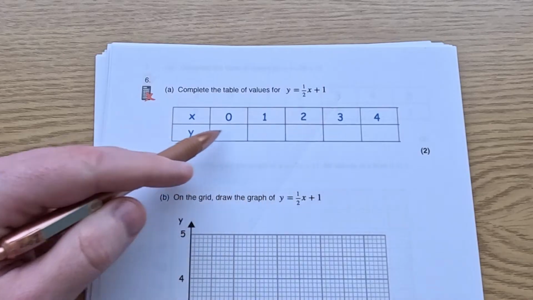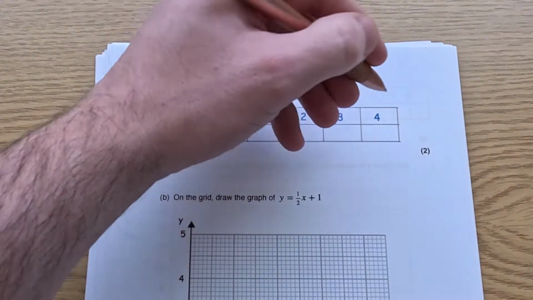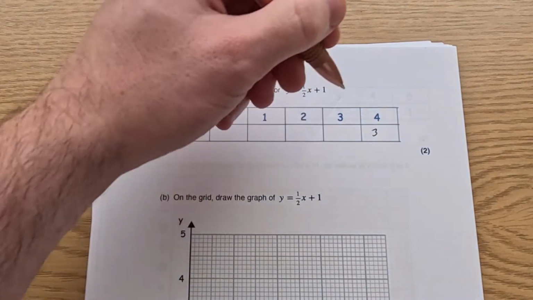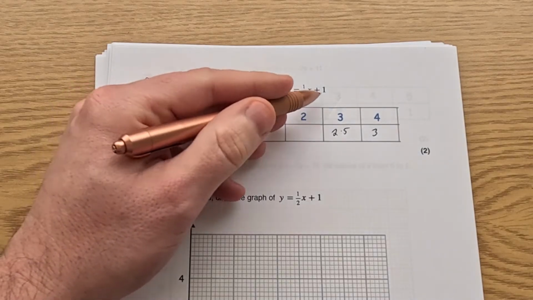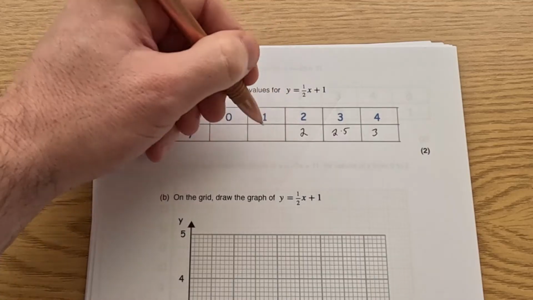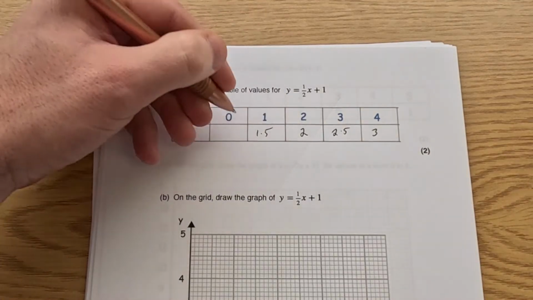So we need to half all these values and then add 1. So a half of 4 is 2, then add 1 will be 3. Half of 3 would be 1.5, and then add 1 would be 2.5. Half of 2 would be 1, add 1 would be 2. Half of 1 would be 0.5, add 1 would be 1.5. And finally, half of 0 is 0, add 1 would be 1.